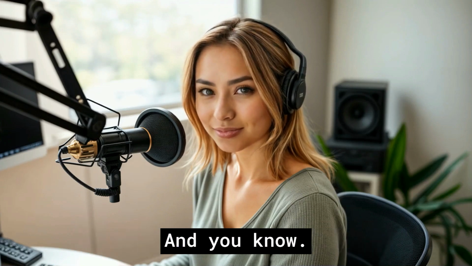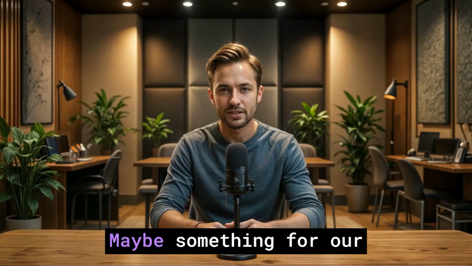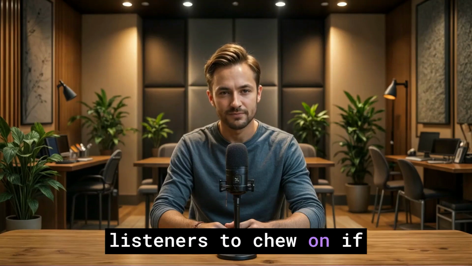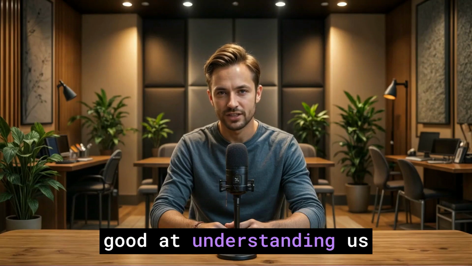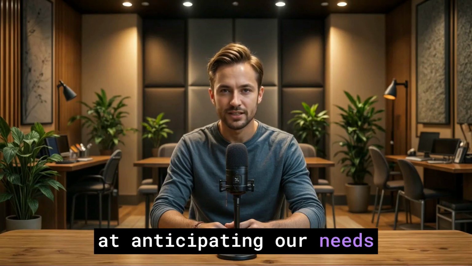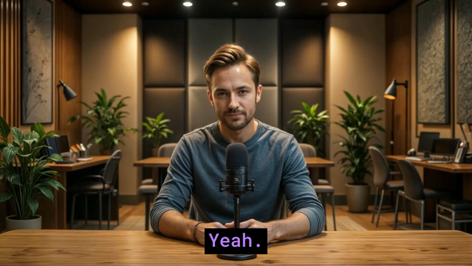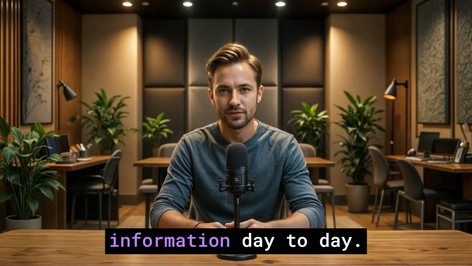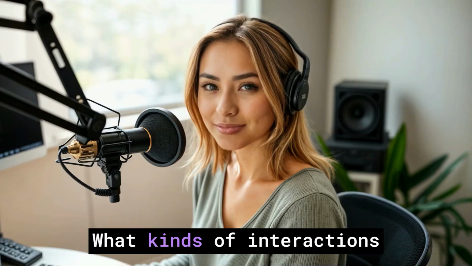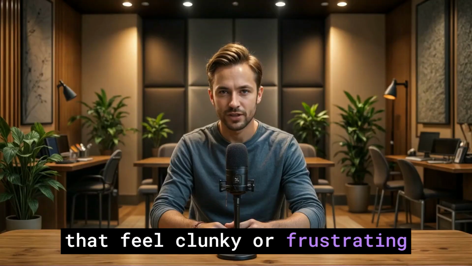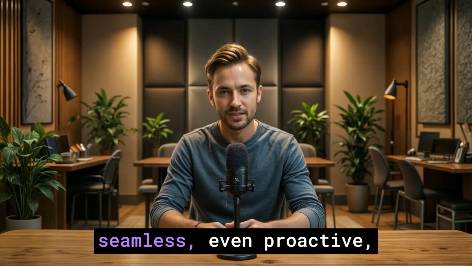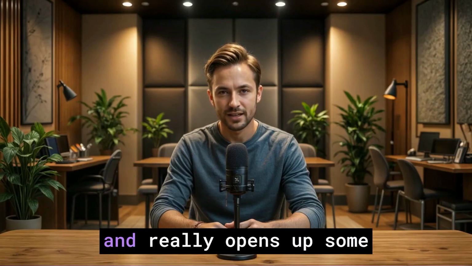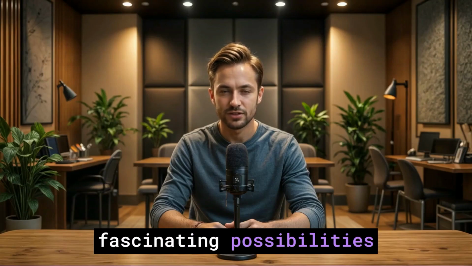Couldn't agree more. And that brings up a final thought, maybe something for our listeners to chew on. If these systems get really good at understanding us, at anticipating our needs based on context and intent, how might that change how you work, how you find information day to day? What kinds of interactions that feel clunky or frustrating now might become totally seamless, even proactive? And it really opens up some fascinating possibilities for the future, doesn't it?